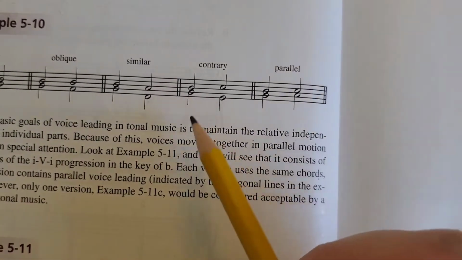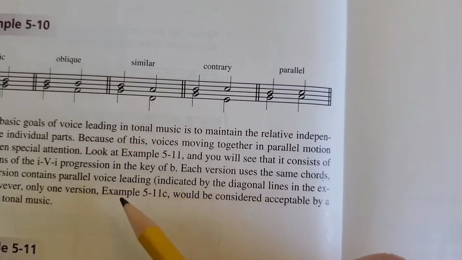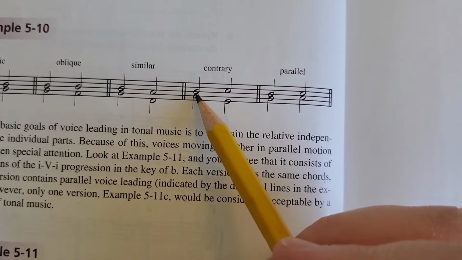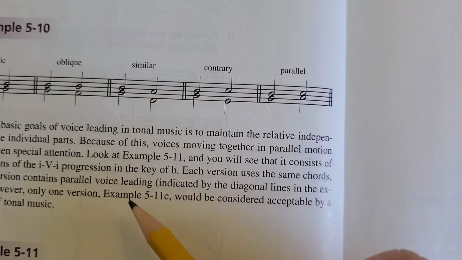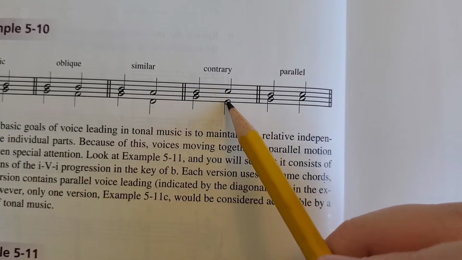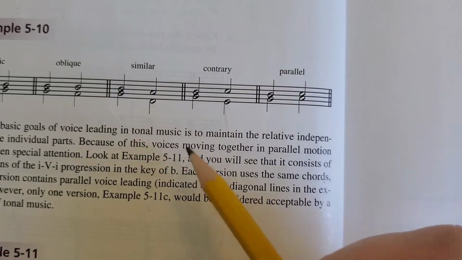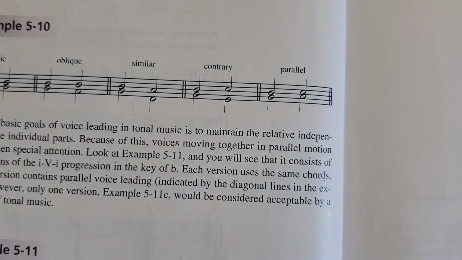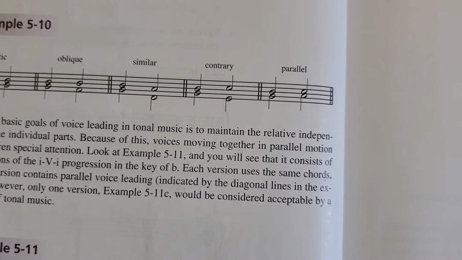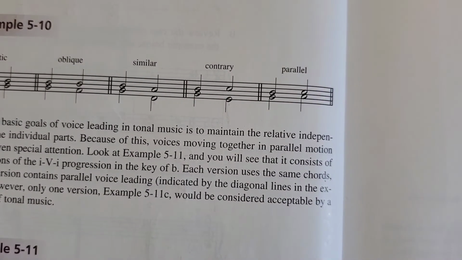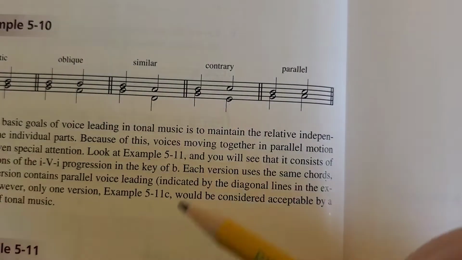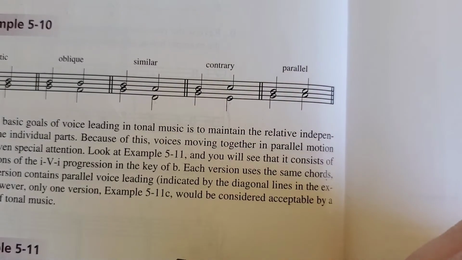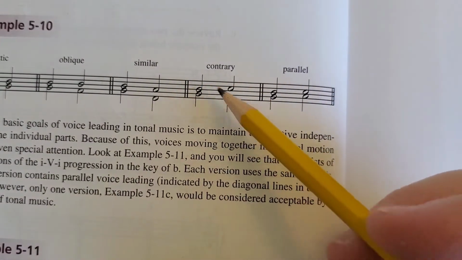In contrary motion, we have voices moving in opposite directions. So notice how the soprano moves up and the alto moves down. We have a third moving to a sixth. So the soprano moves up, alto moves down. Contrary motion is motion in the opposite direction from one another, right? You can also have contrary motion which goes inward. So for example, they could have had the soprano going down and the alto going up. So you can either go outwards or inwards.